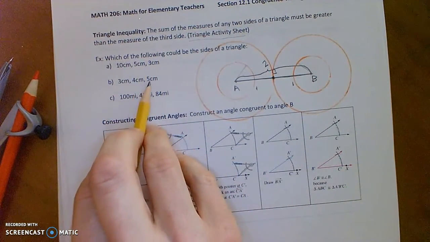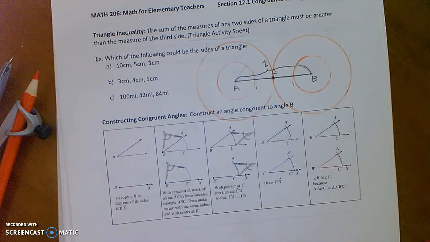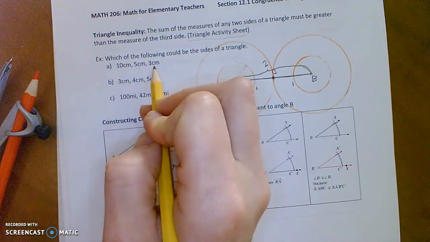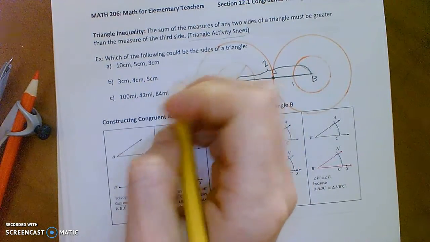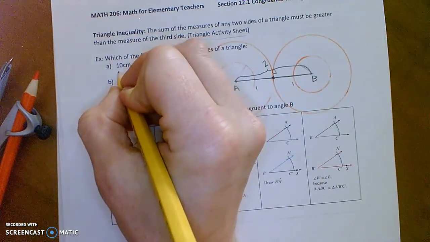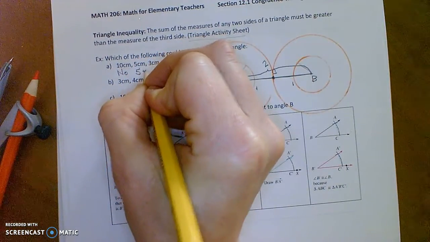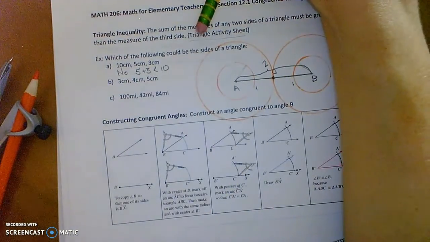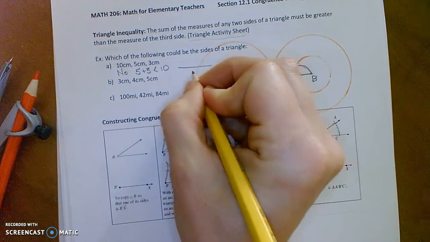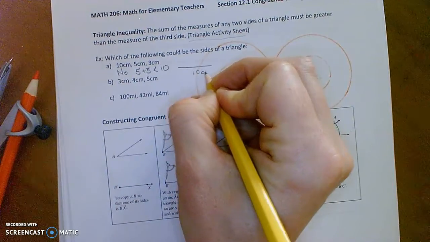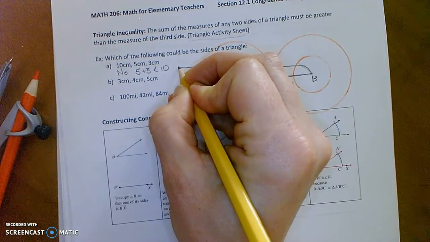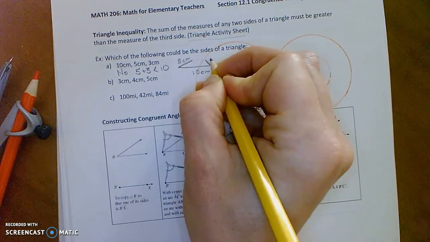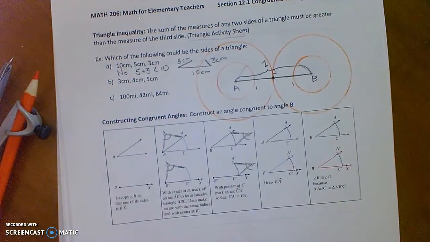Let's see if these triples will produce a triangle or not. 10 centimeters, 5 centimeters, 3 centimeters. Is it possible to draw a triangle with those three lengths? The answer is no, because 5 plus 3 is too short. It's less than 10. You can imagine having 10 centimeters here, and then 5 would be less than halfway, and then 3 centimeters would be even shorter than that. These two sides would not meet up.